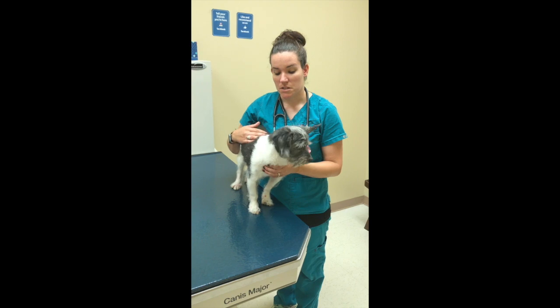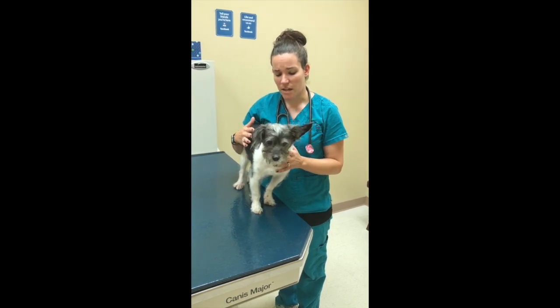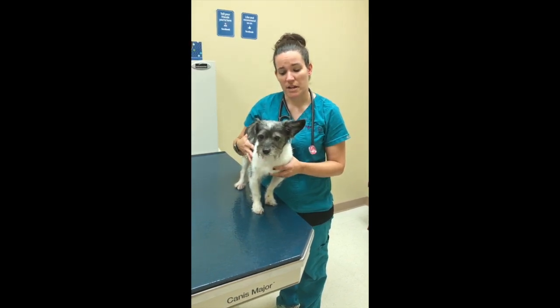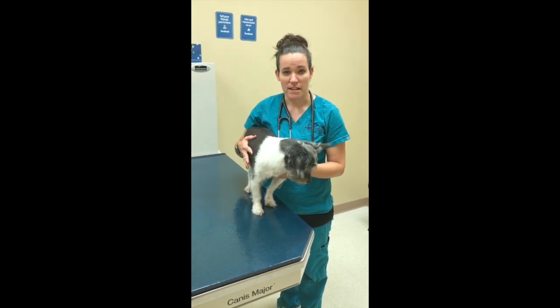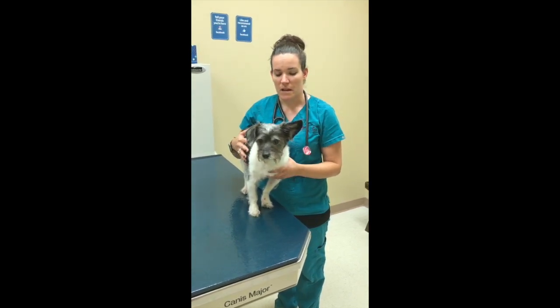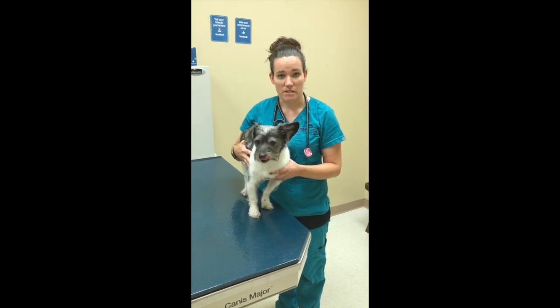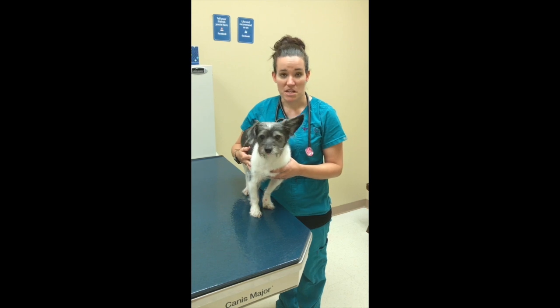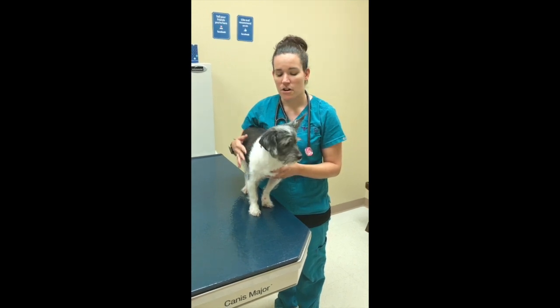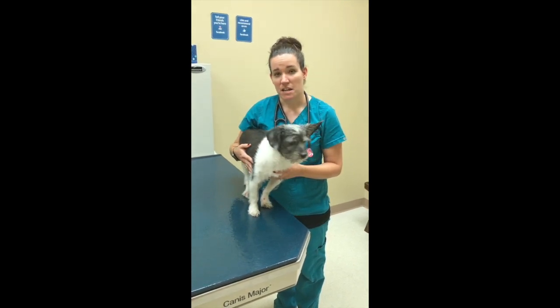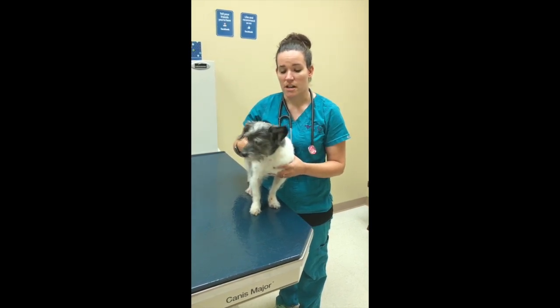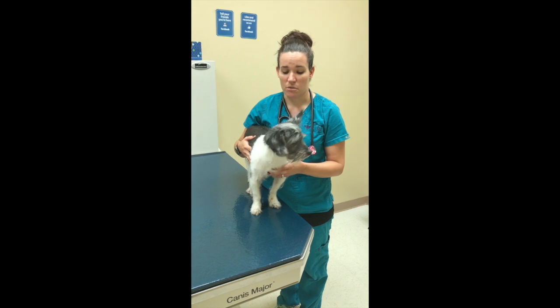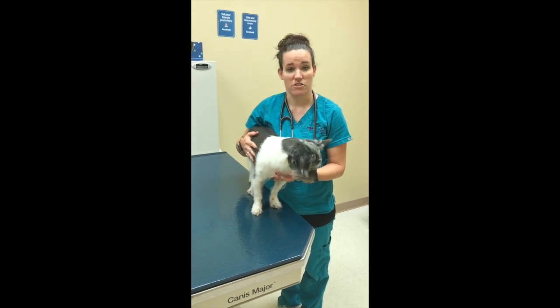We are going to be using a combination of medications. His pre-anesthetic is going to be a combination of butorphanol and dexdomitor. That will give some mild analgesia properties as well as some sedation, make him more amenable to us putting in his IV catheter. His induction is going to be ketamine and midazolam.